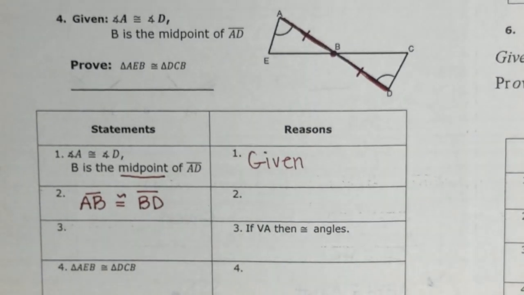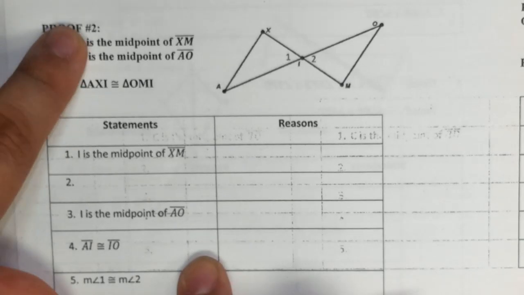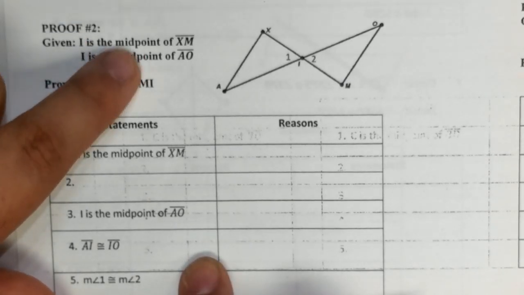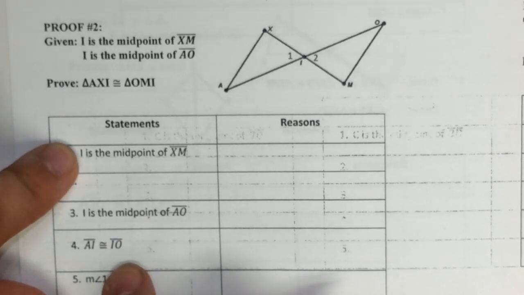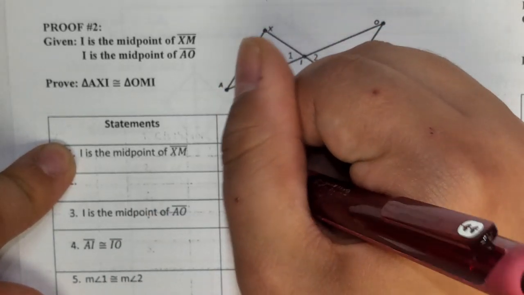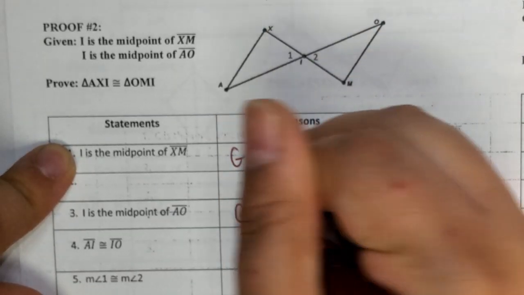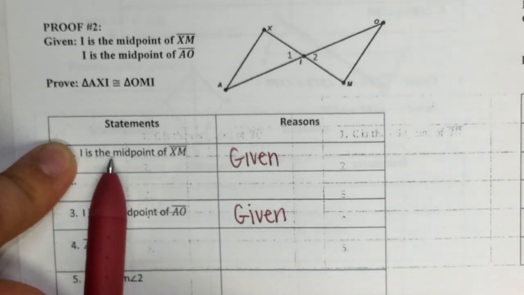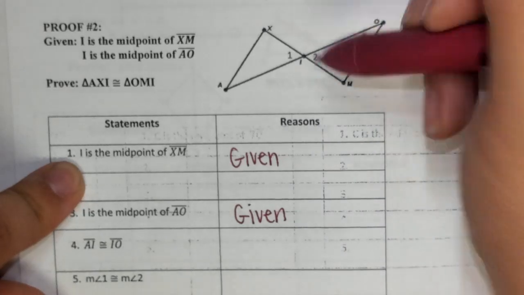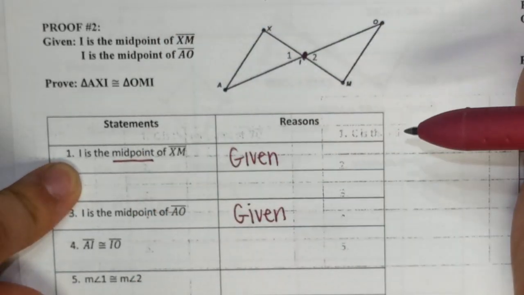I want to show you, can everybody look up real quick? On your homework, do you see how on number 2 I'm doing 2 givens with the midpoint? Do you see how it did not write both givens up top? You can separate these givens. You do not need to write them both right away at the top. Okay? And if I tell you, like right here, I is the midpoint of XM, what do I know because of this midpoint?